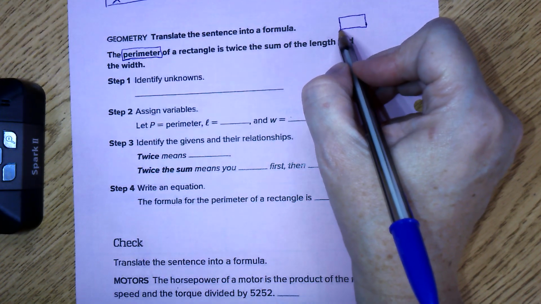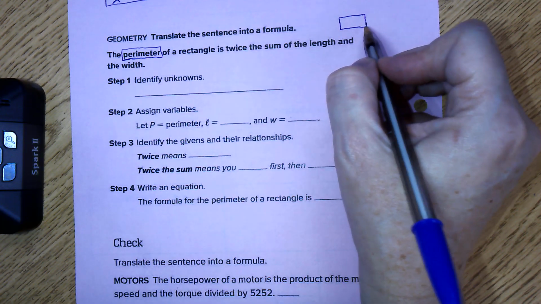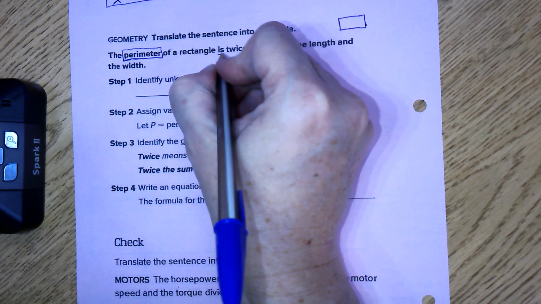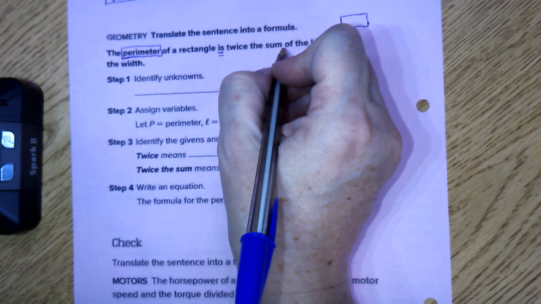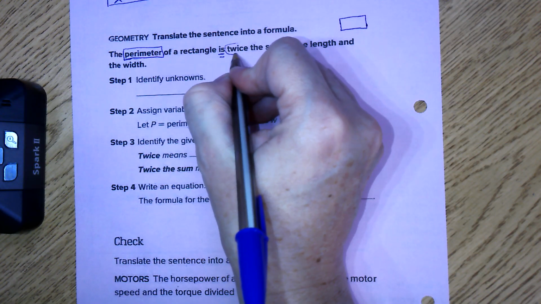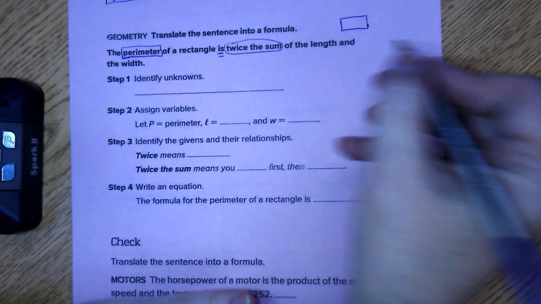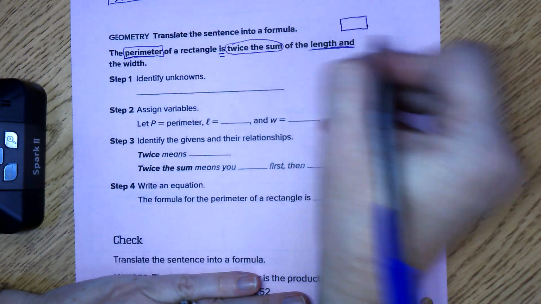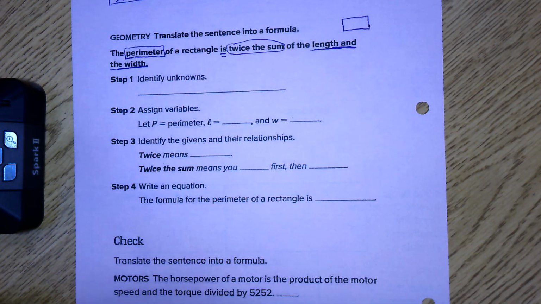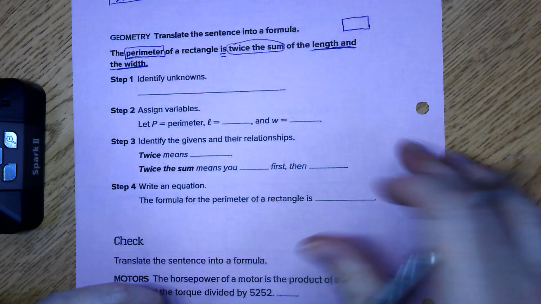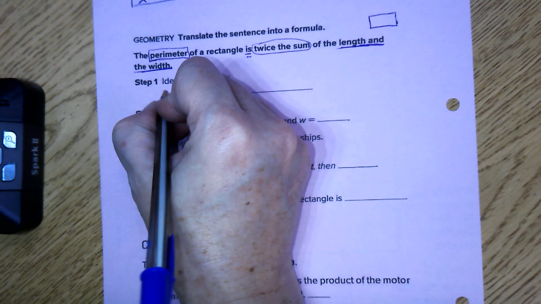Remember, we were talking about perimeter yesterday. It means add, and you add up all of the sides. Is, well, that's one of those little equal words, twice the sum. The sum of what? The sum of the length and width. So twice the sum, and the sum of what? The length and width. All right, so what are our unknowns? What don't we know? Well, we don't know what the perimeter is.